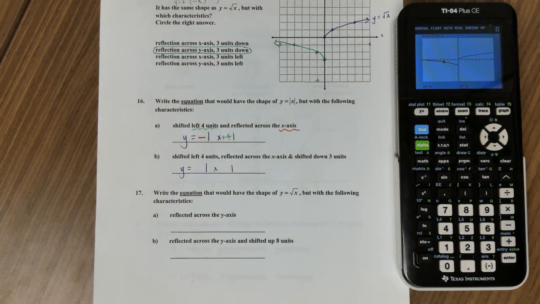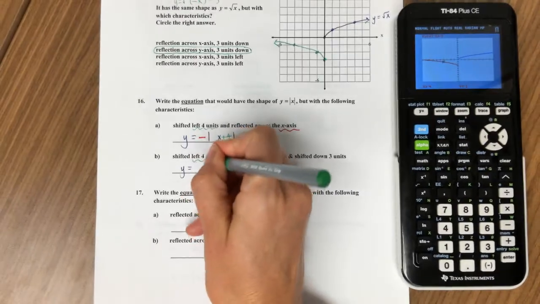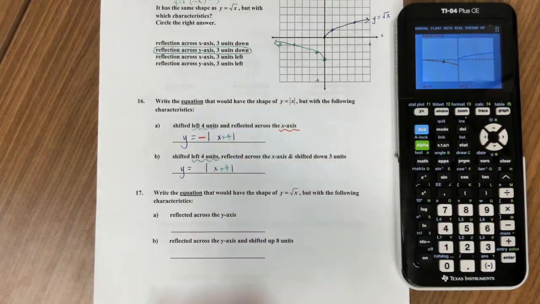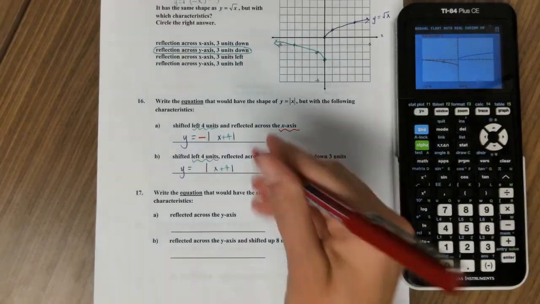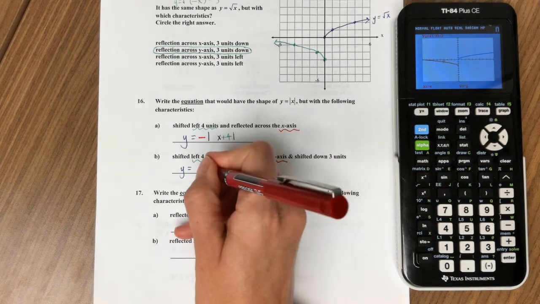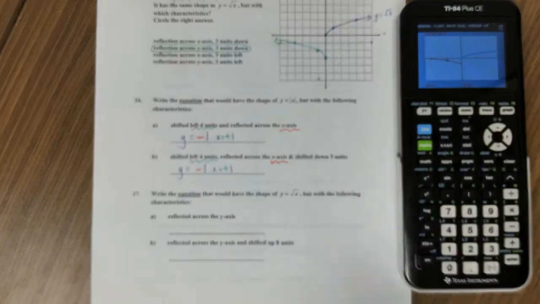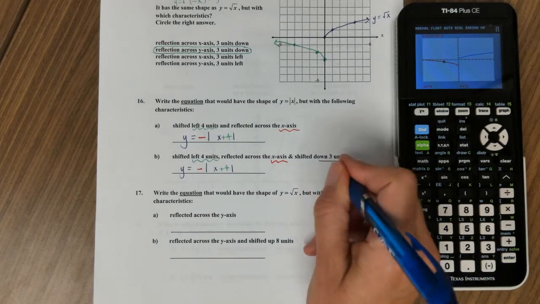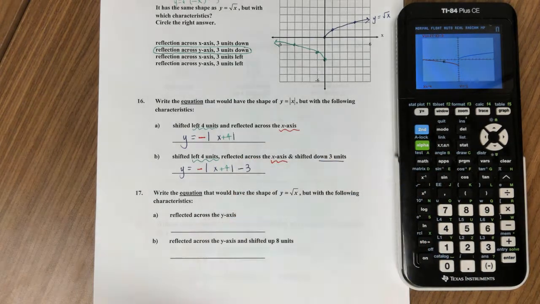Okay, we'll start there. So again, shifted to the left 4 units, that's absolute value of x plus 4. Reflected across the x-axis, just like in part A, that's a negative sign out in front. And then shifted down 3 units. I'm going to tack a -3 onto the end of that function.